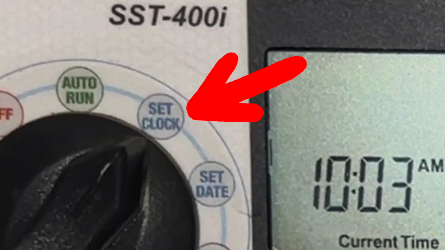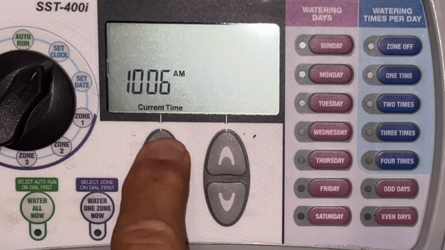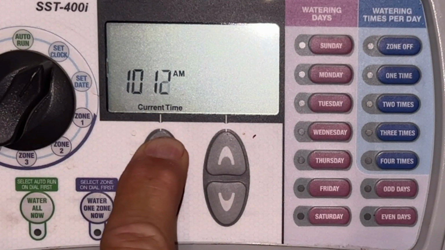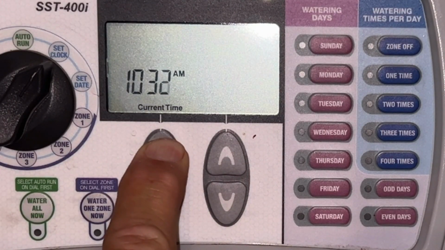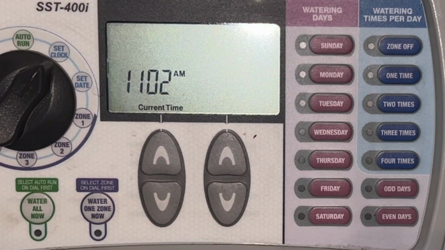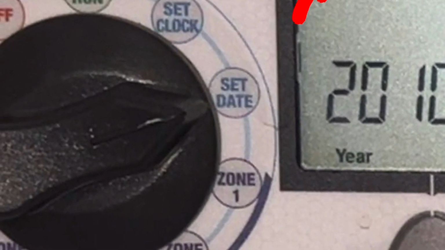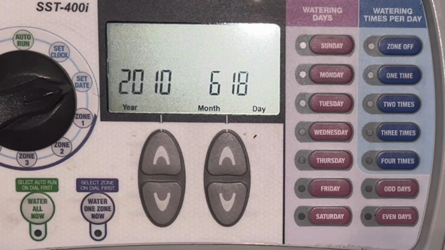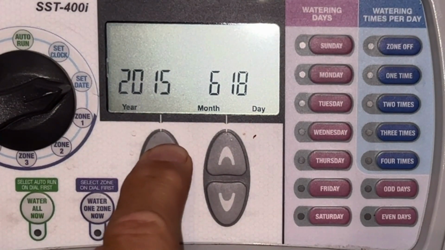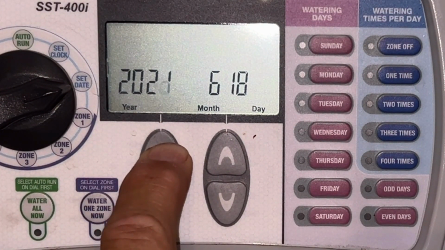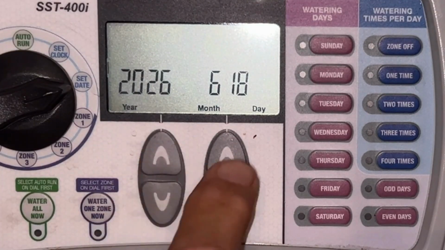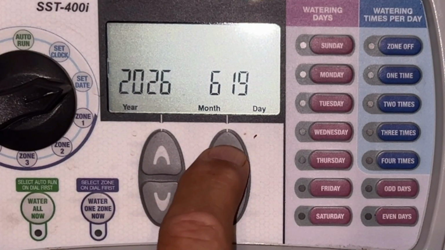So you're going to turn the dial to set clock, and then you'll just use these up and down arrows to change the time. Now make sure it's on the correct AM or PM, and then turn the dial to set date. And first thing you'll do is use the left up and down arrows to change the year. And you use the right hand ones to change the month and the day.